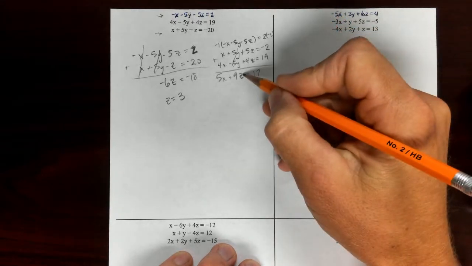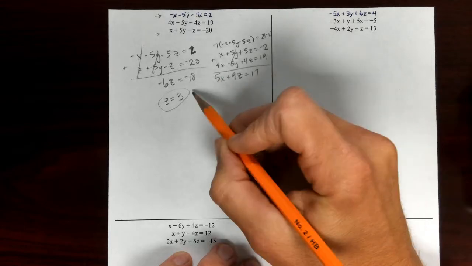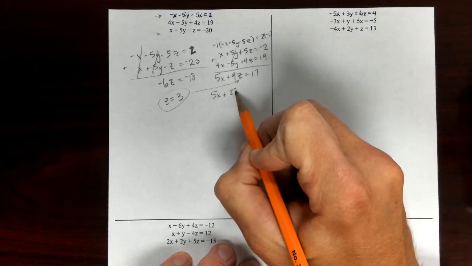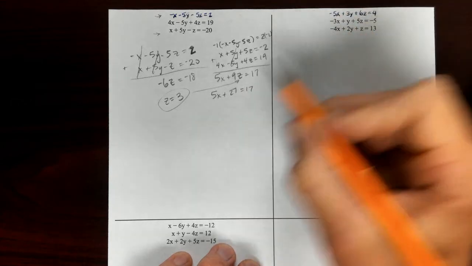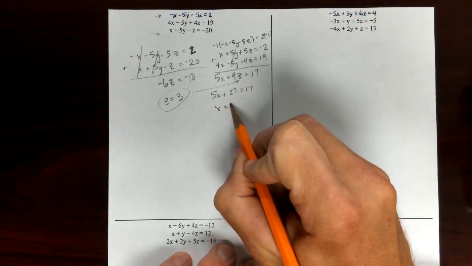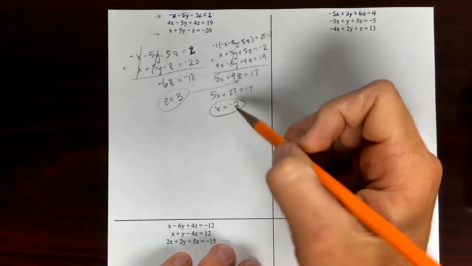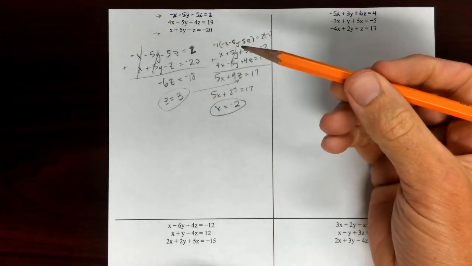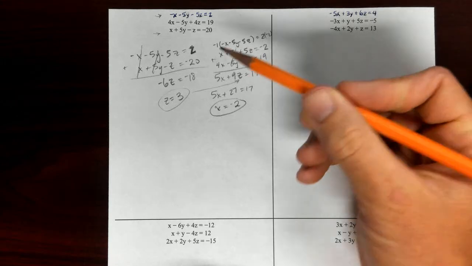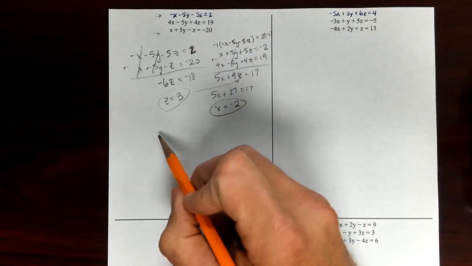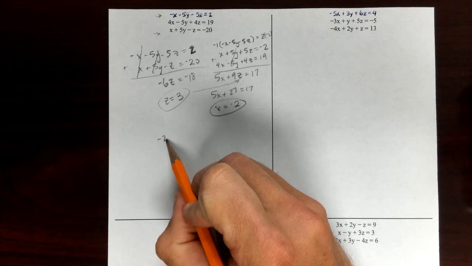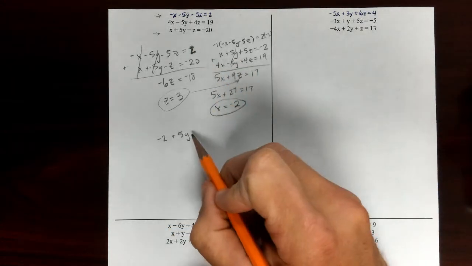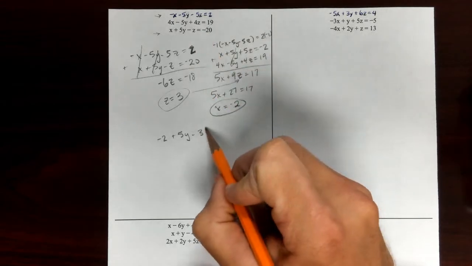Now once again, we know what z is. Z is 3. So we can take that and plug it in right here. 5x plus 27 equals 17. Solve for x, we get x equals -2. So now we know that z is 3, we know that x is -2. I'm going to take one of the easiest equations and plug them in and find y. Alright, so let's take that one. I've got x, -2, plus 5 times y, we don't know what y is, we're trying to find it, minus z, which is 3, equals -20.